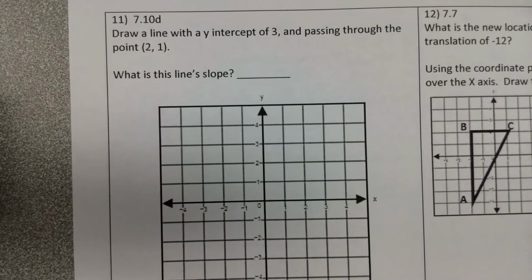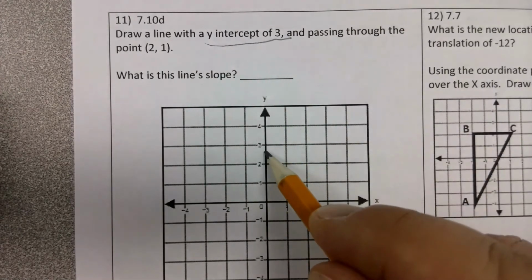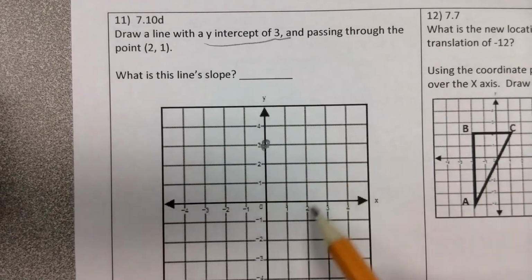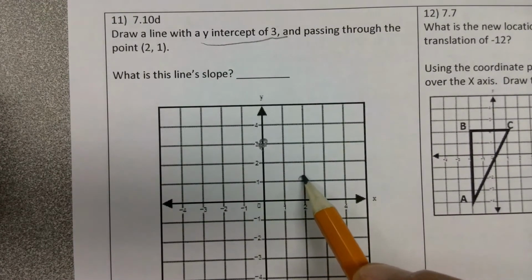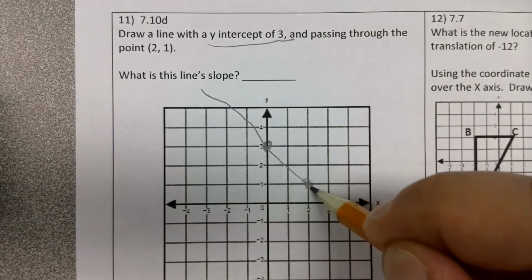So we're looking at the other side. So draw a line with a y-intercept of 3. Y-intercept of 3 means it's hitting the y-axis at 3, passing through the point 2, 1. Hey, there's 2, there's 1. So this line is going like this.